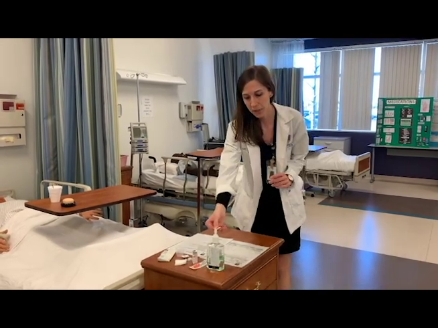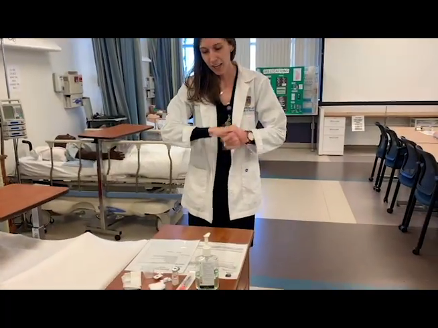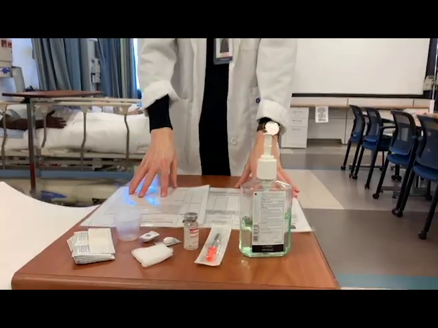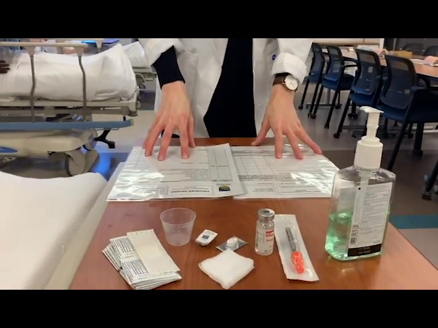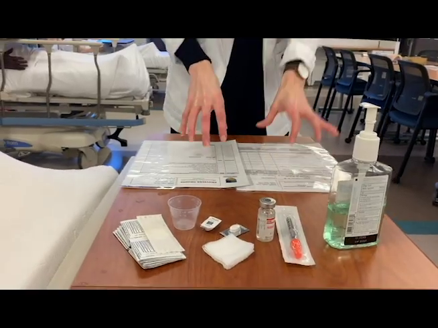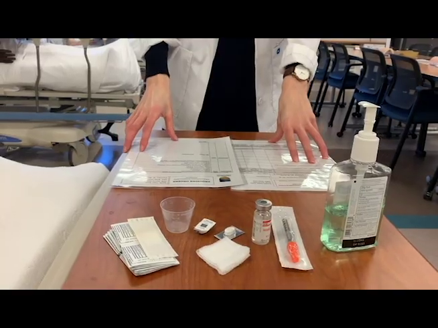So I'm in my medication room. I am going to be doing hand hygiene. I have my provider's orders as well as my medication administration record. I'm verifying my provider's orders, and I'm also looking at my MAR and my provider's orders to see that there are no discrepancies between the two.